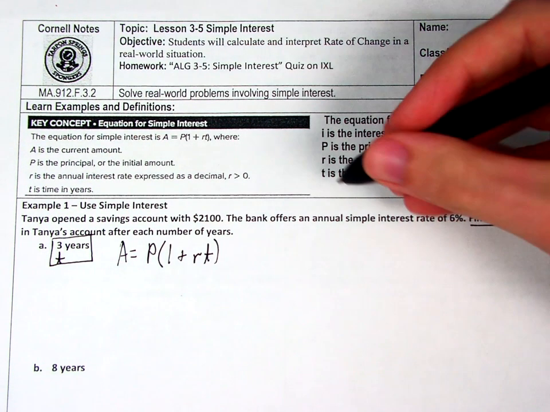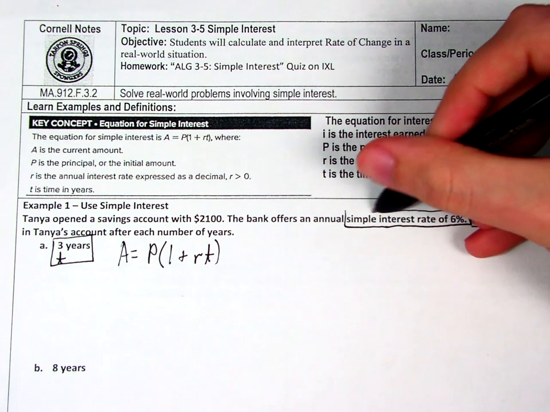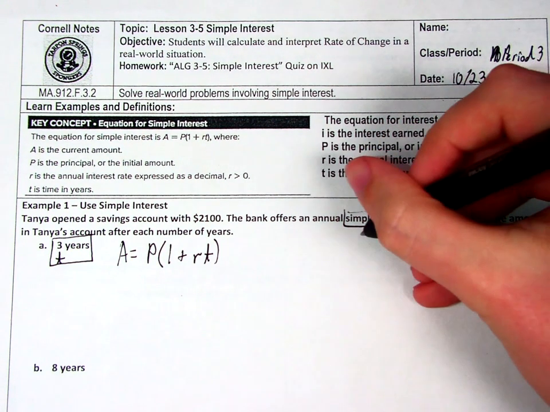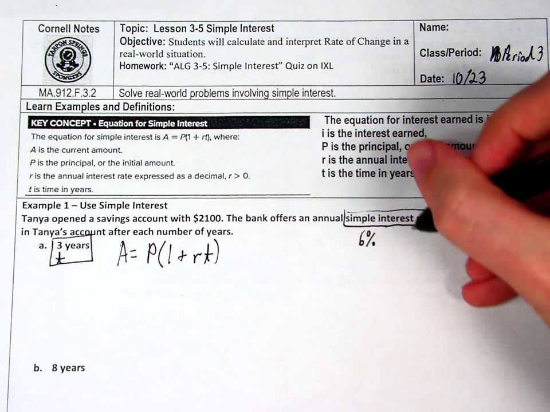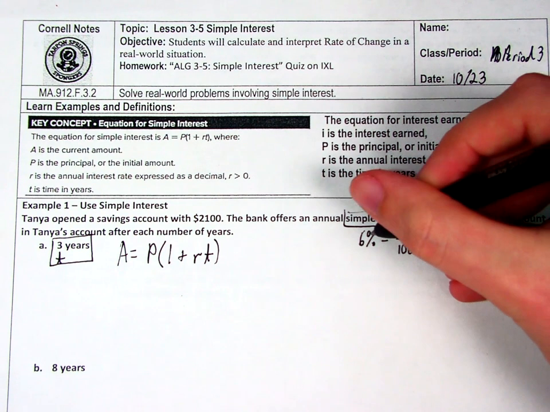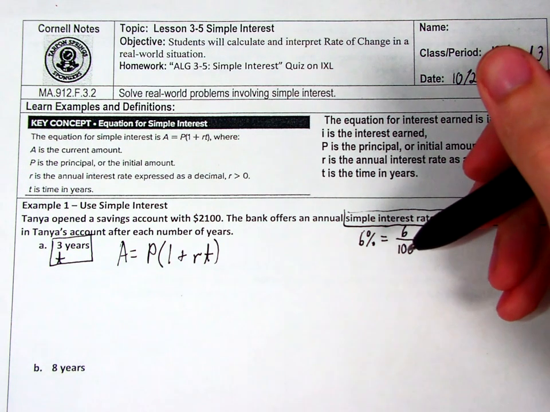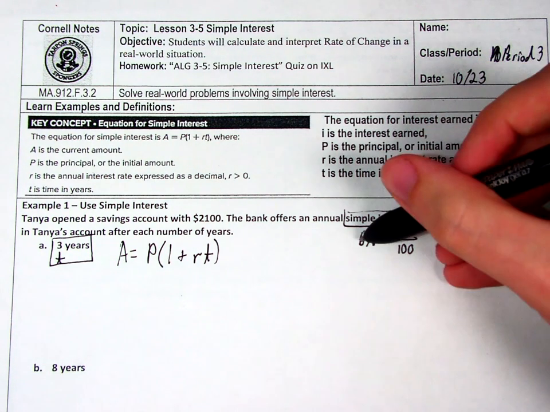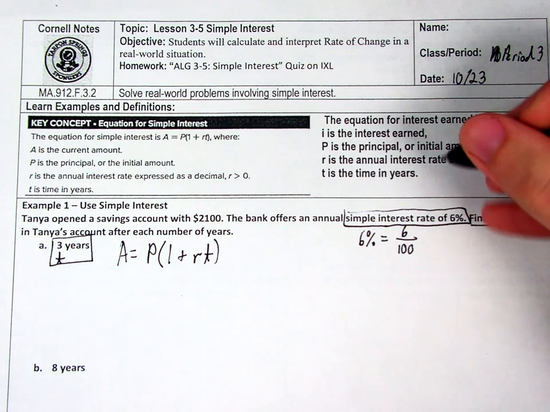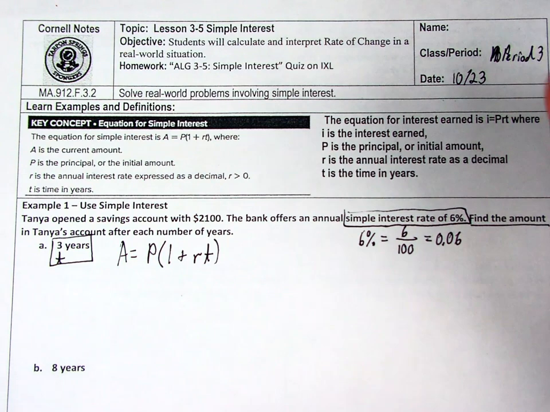We talked about our simple interest rate of 6%. We said 6% is the same as 6 over 100. 6%, think of cents, think of coins, 100 pennies, 6 over 100, which is the same as 0.06.